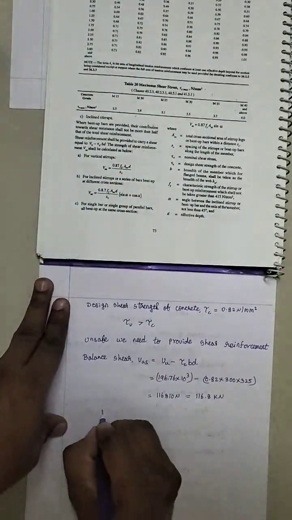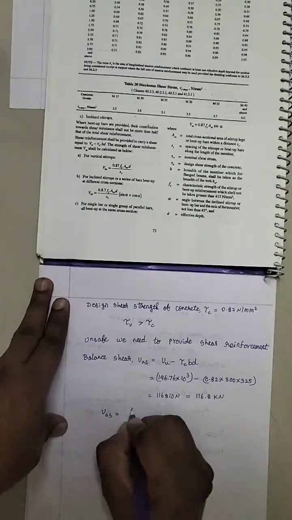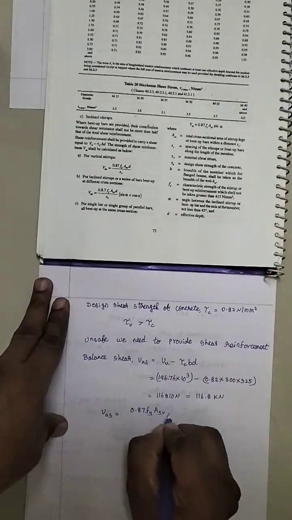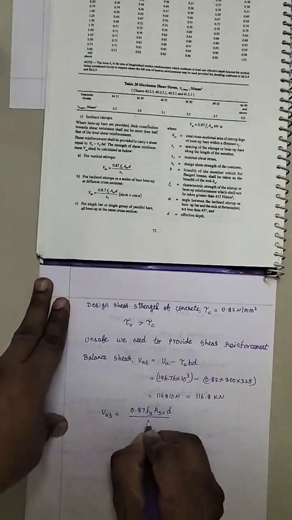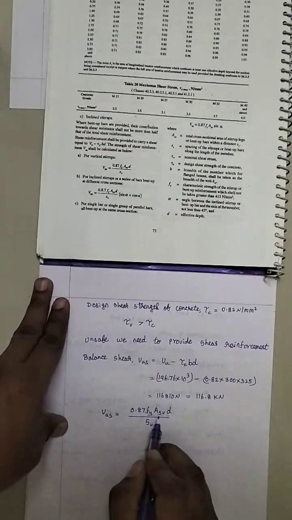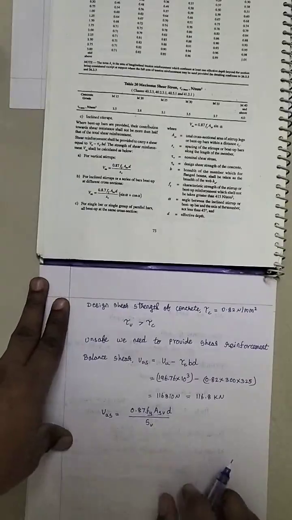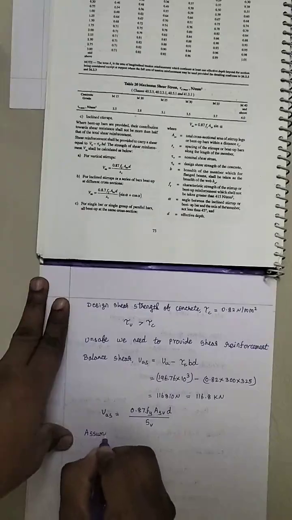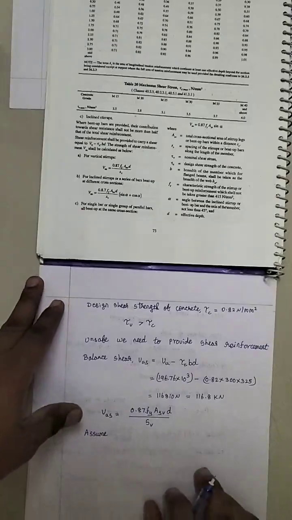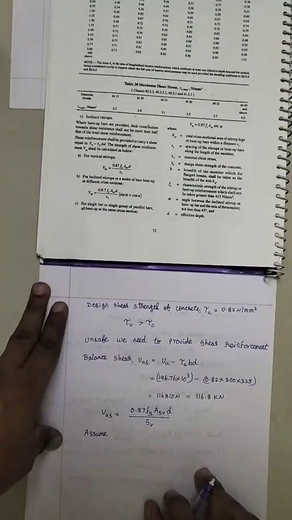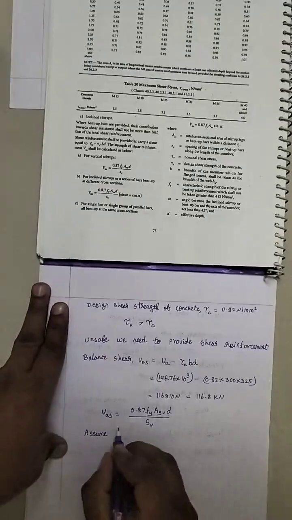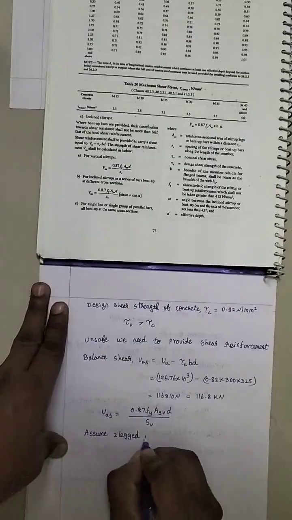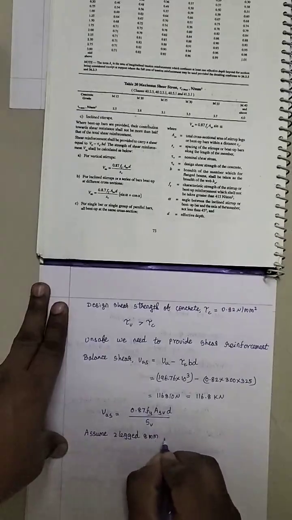So based on this formula, we are going to calculate the value. Vus equals 0.87 Fy Asv d divided by Sv. Here Asv means area of shear reinforcement. We can assume the shear reinforcement, that is stirrups, because shear reinforcement is nothing but the stirrups which you are providing in the beam. So I am going to assume two-legged 8 mm dia stirrups.